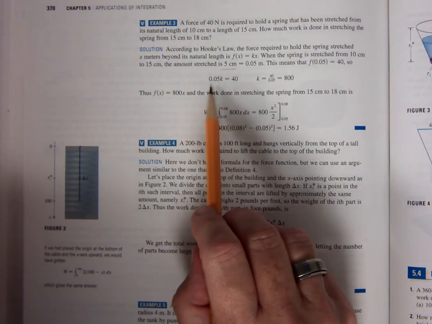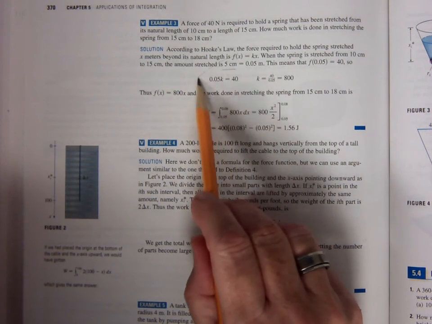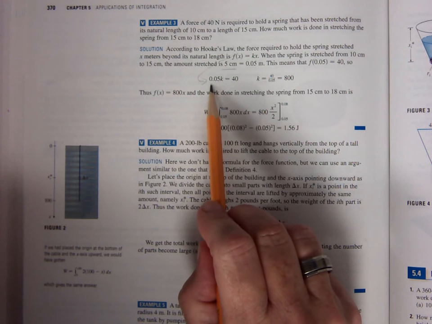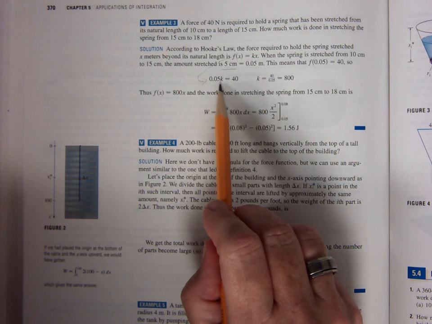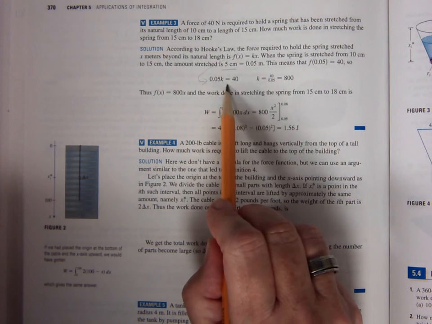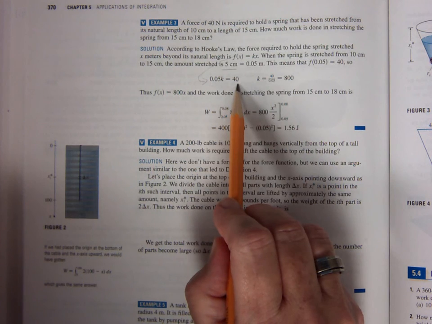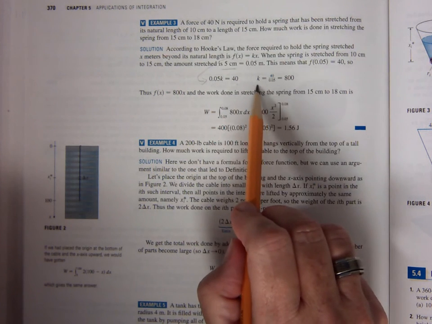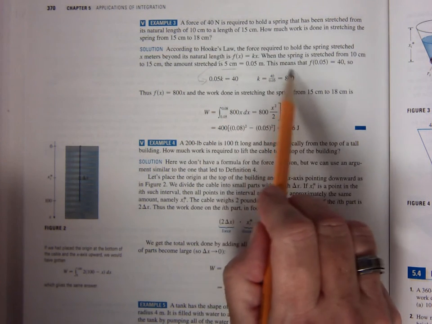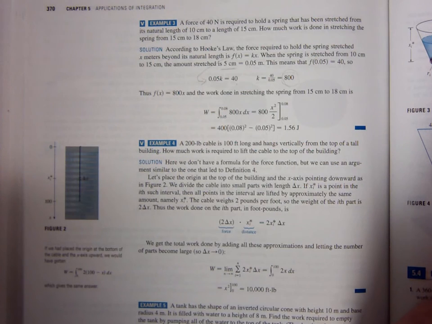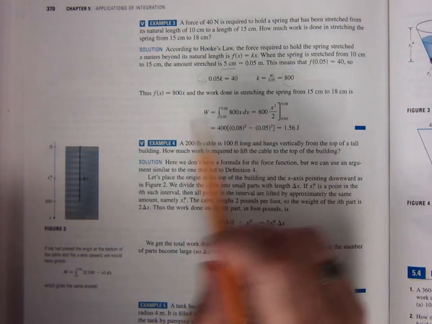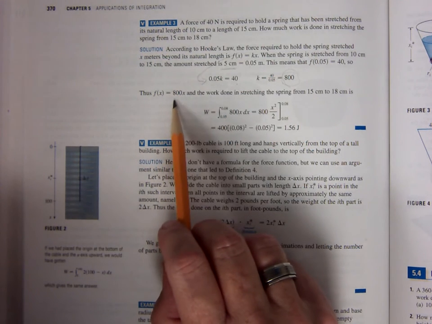So using our formula, we have 0.05 times k will equal 40. So we can see that our k value then is 800. Once we have our k value, we know that f of x will equal 800 times x.